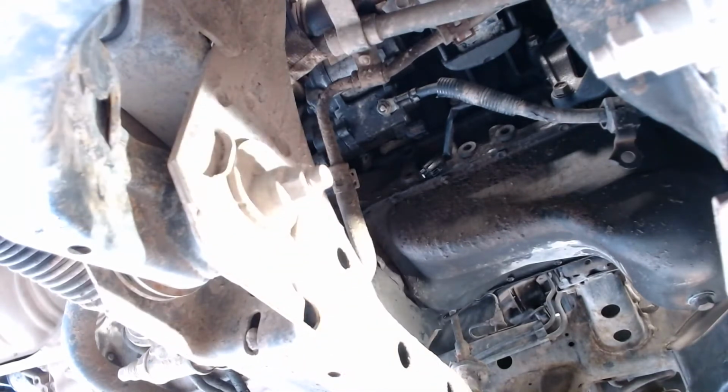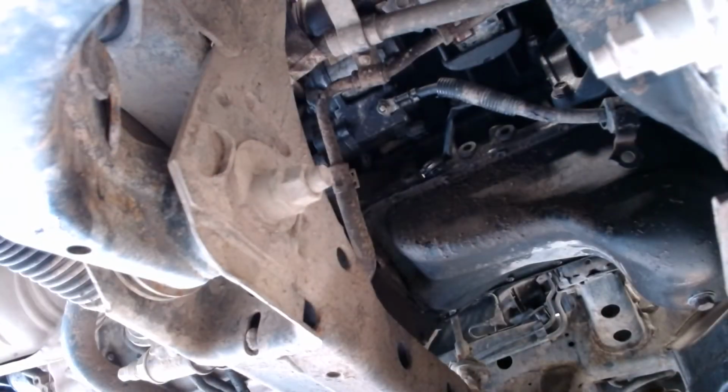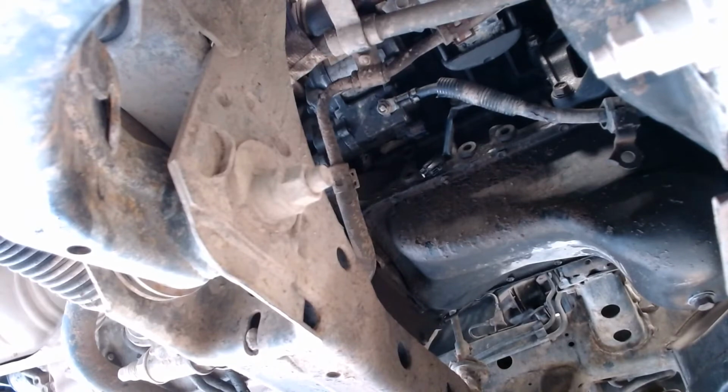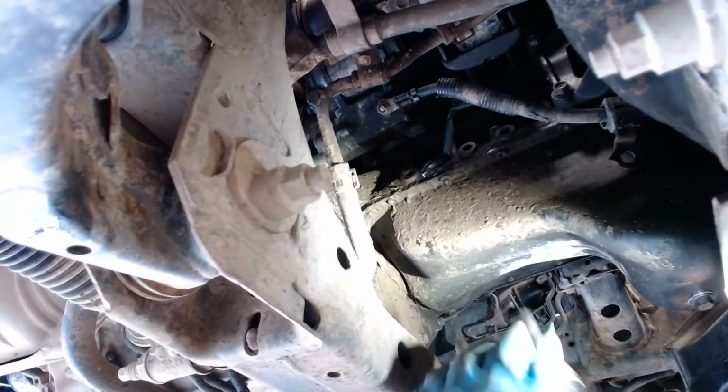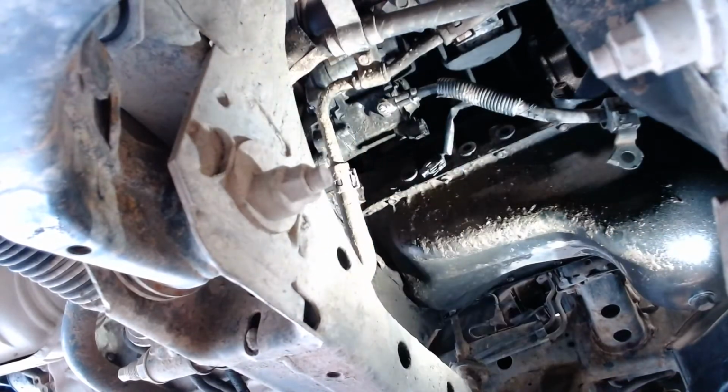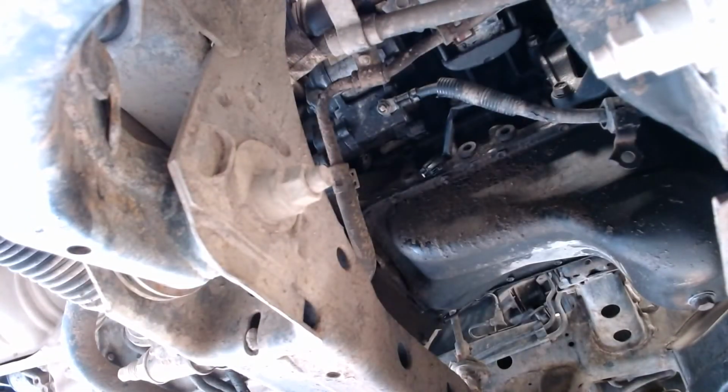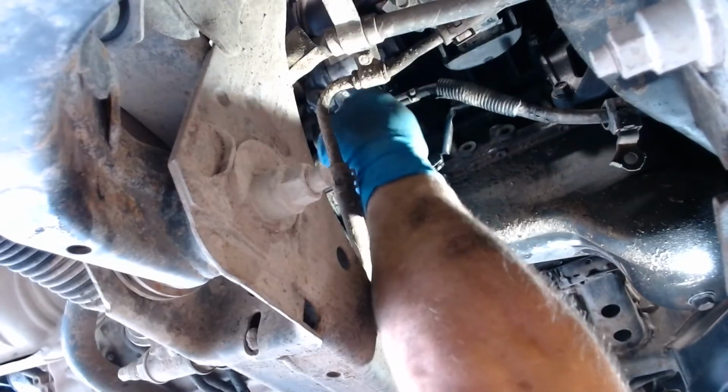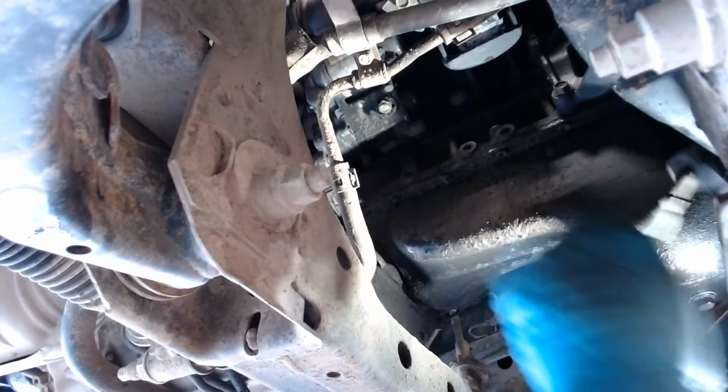I'll take a socket and, oh, it's a 14. Sorry. No, I'm wrong. I grabbed a 10 that was in the 12 spot. It is a 12, so my eyes were right, but I grabbed a socket that was in the wrong spot. There goes that nut, put that away.